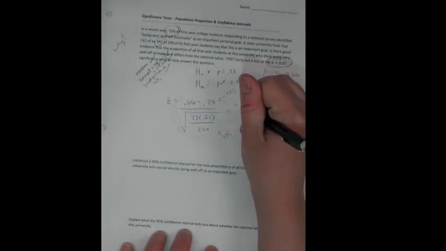All right, let's do some math. 0.66, take away 0.73. It's going to be negative. Make sure you always square root the bottom part too.